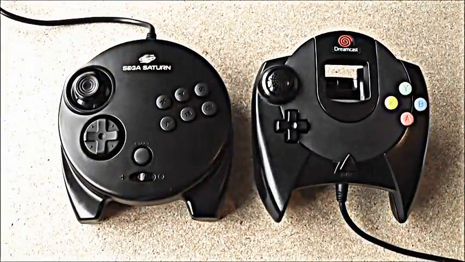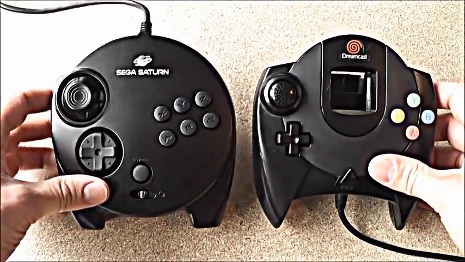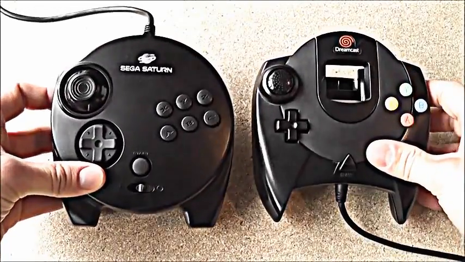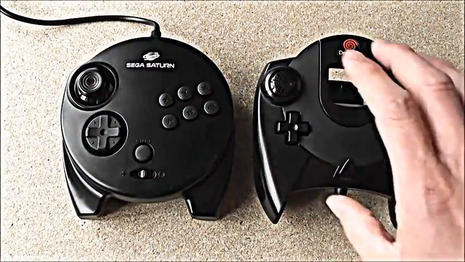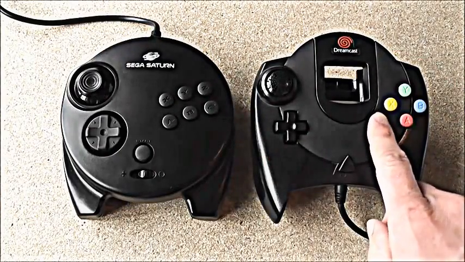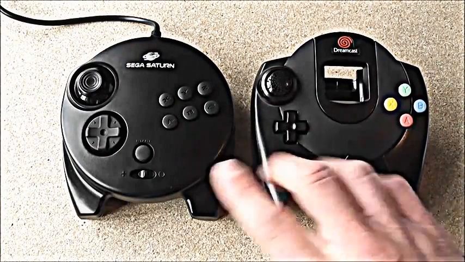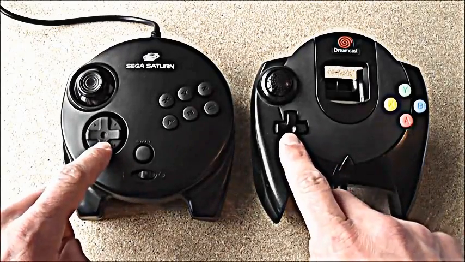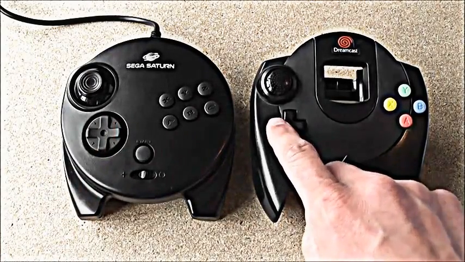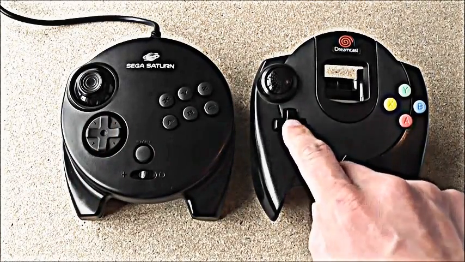So now we're up to the Dreamcast, and you can see the similarities between that and the Saturn's 3D controller. You can definitely see where they were headed with the design of this. You've got a similar button layout, with only 4 buttons on the Dreamcast, but other than that it's pretty much identical. You've got your D-pad here. It's a floating D-pad on the Dreamcast as well, just a slightly different design.